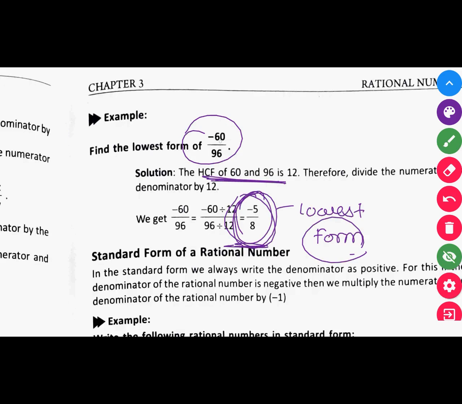It is equivalent to this, but it is the lowest, simplified form of this rational number. So by finding the HCF of numerator and denominator, we get the lowest form of that rational number.